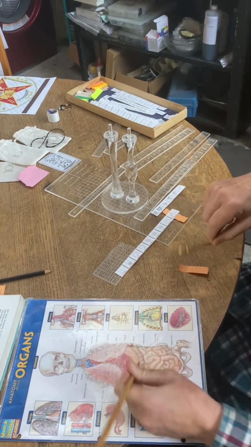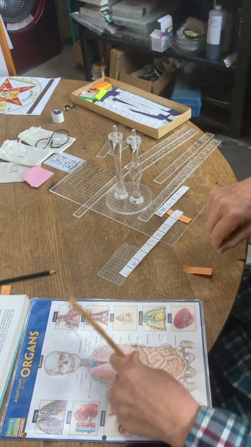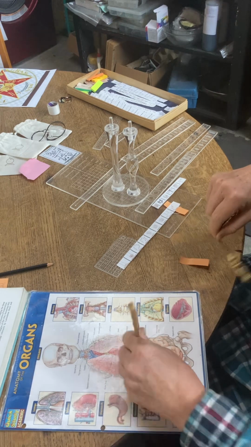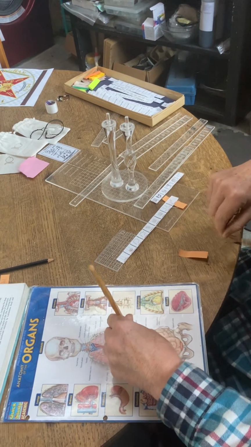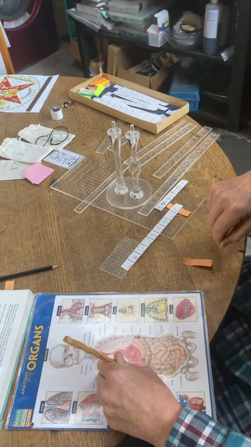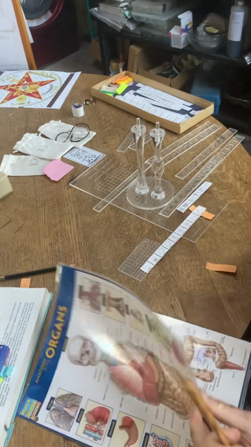I do a lot of this, just testing and retesting. There's your gallbladder, there's your liver, stomach, lungs. These are general, but you can get more specific.